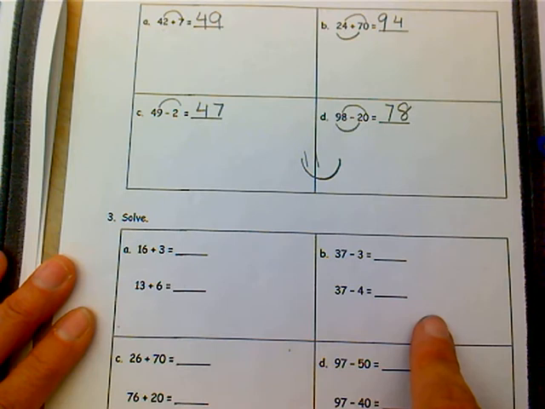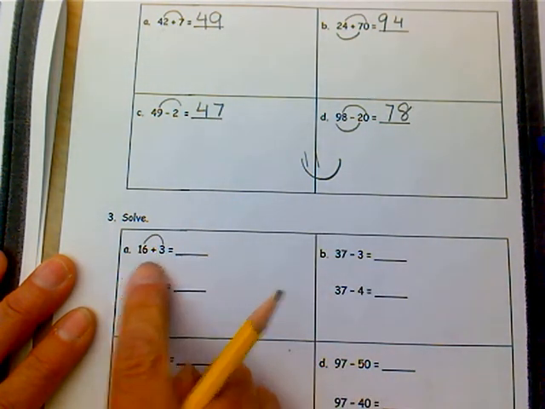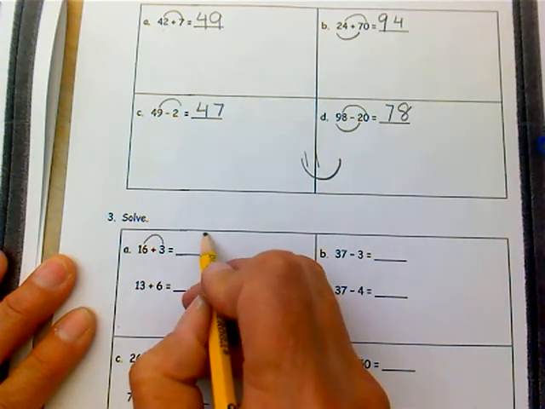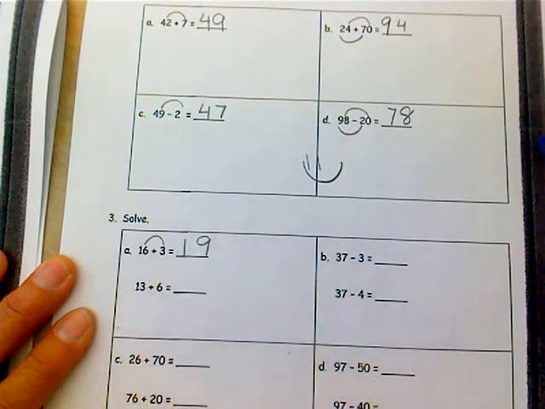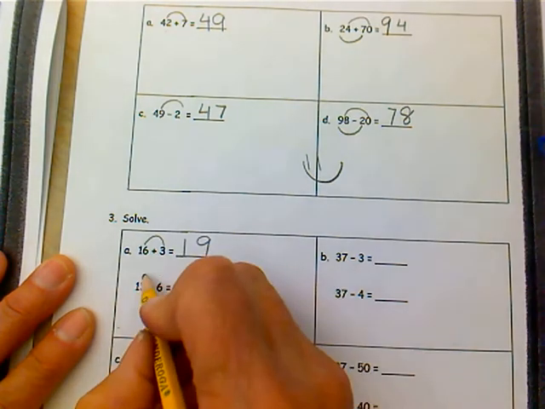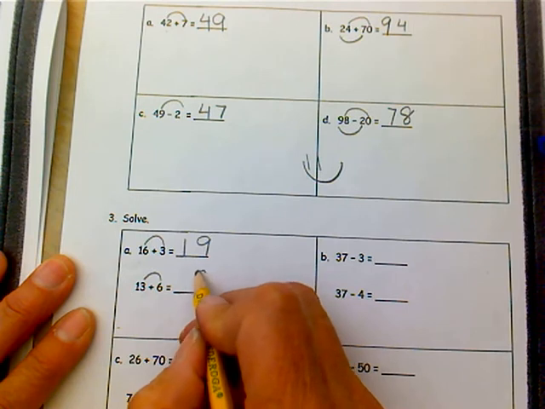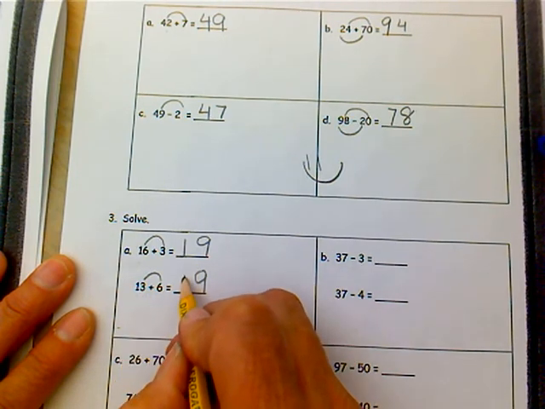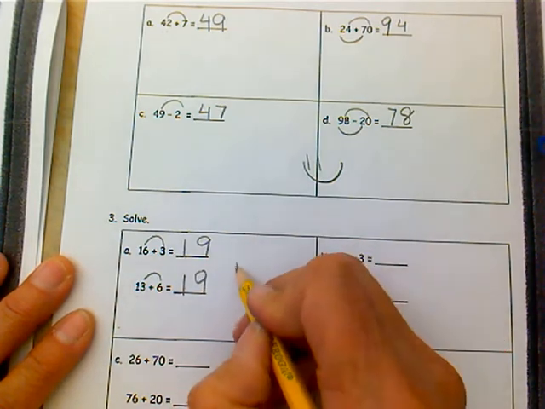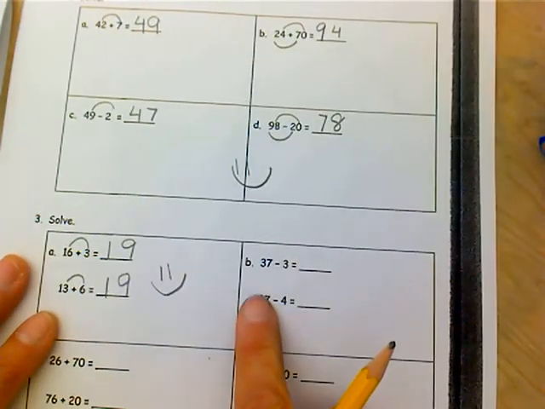Moving on to problem number 3. 6 plus 3, 6 ones plus 3 ones is 9 ones. And 1 ten gives us 19, because there's no tens here. 3 ones plus 6 ones again is 9 ones. And only 1 ten showing, I get 19 again. How did you do? Did you do well on that one? Okay, let's take a look at letter B.